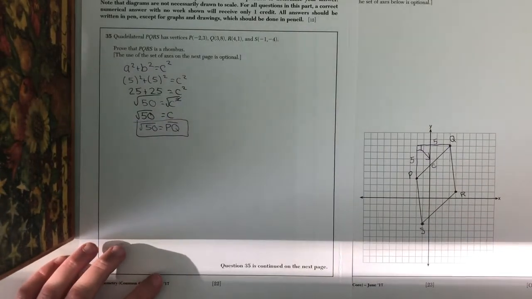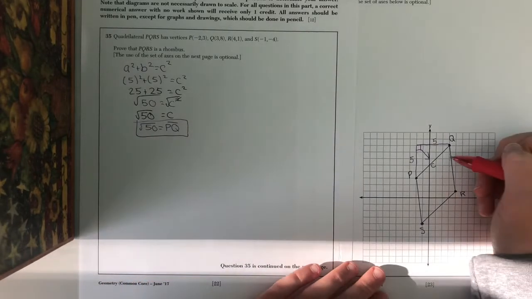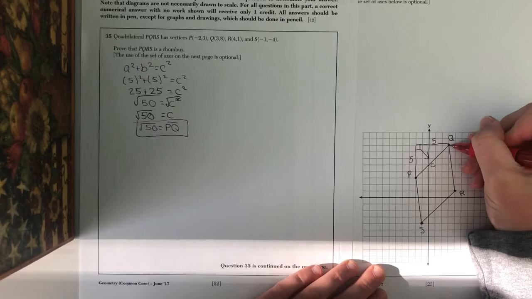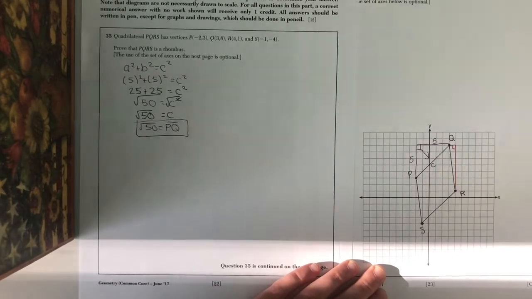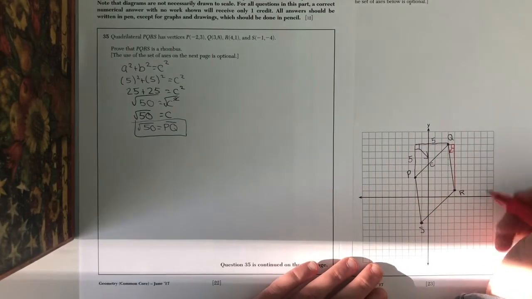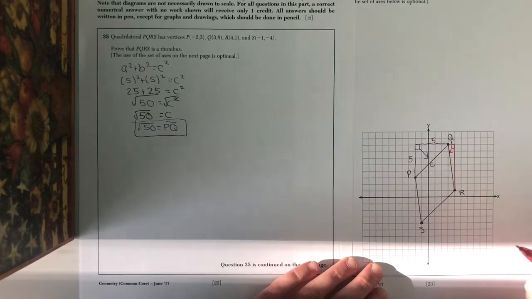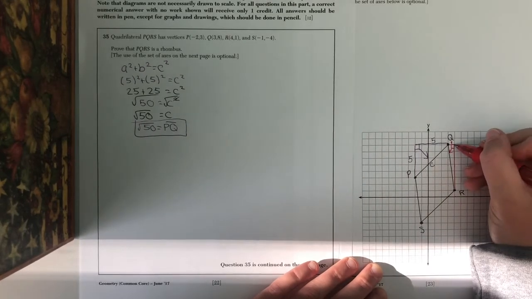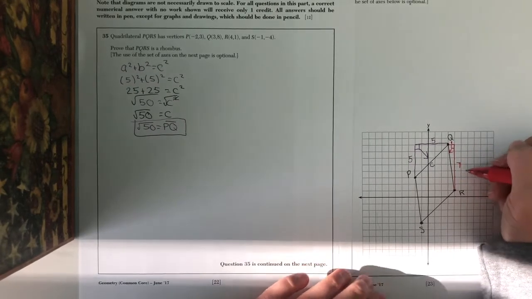Now we're going to do that for the rest of them. Here's QR. I'm going to make a right triangle with QR. There's my right angle, so my C is going to be my side QR. From Q to the right, that's just 1 unit. And from this point down, it's 1, 2, 3, 4, 5, 6, 7. So I know 1 and 7 are my legs.